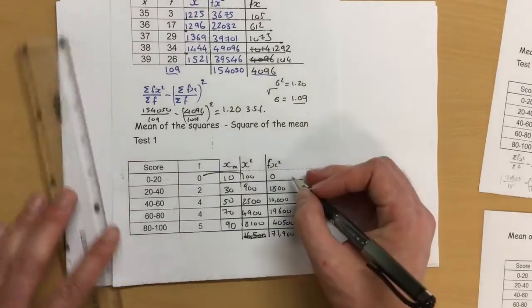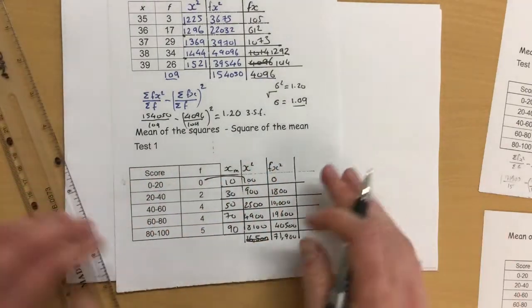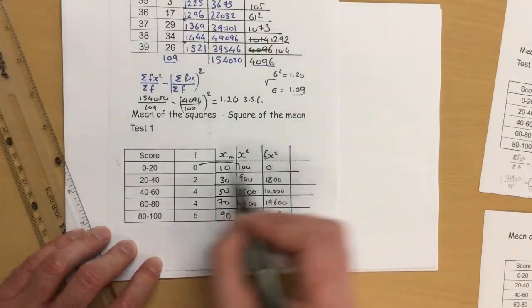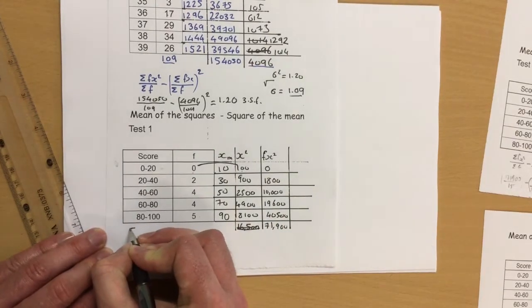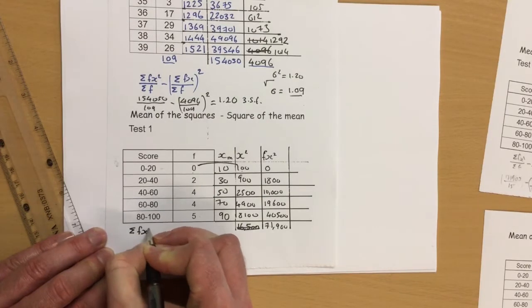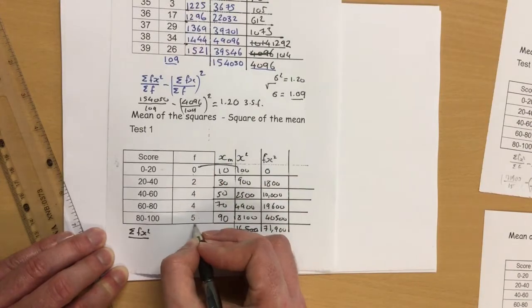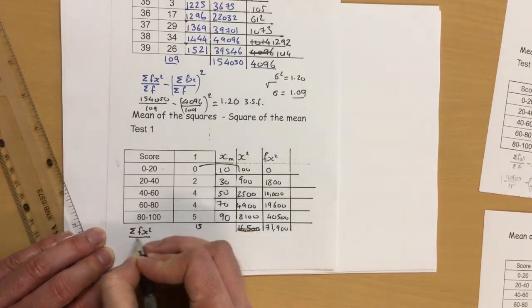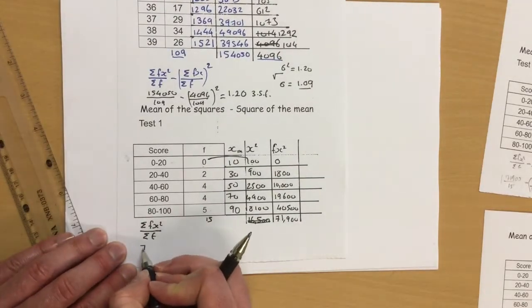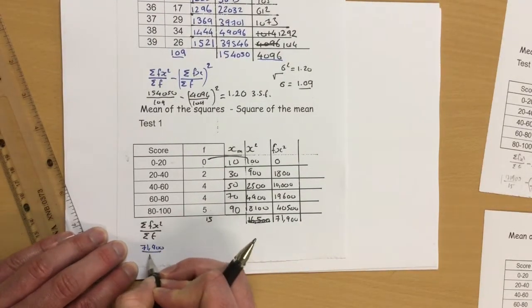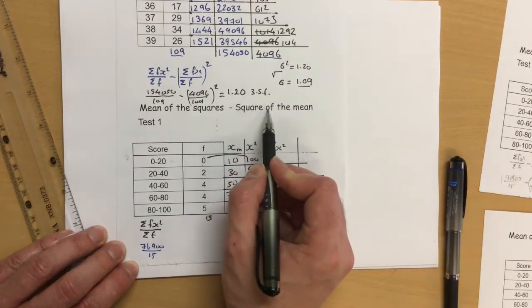Don't actually need that. So the mean of our squares. Here's the frequency times our squares. There's the total. So we've got the sum of fx squared over the total frequency, which is 15. So we're going to have 71,900 over 15. Subtract the square of the mean.